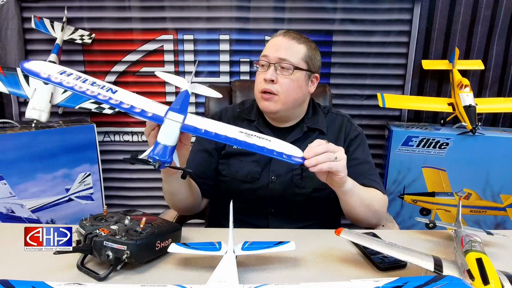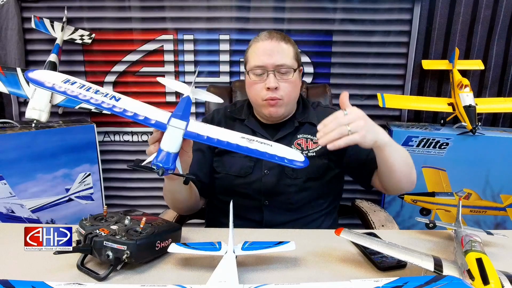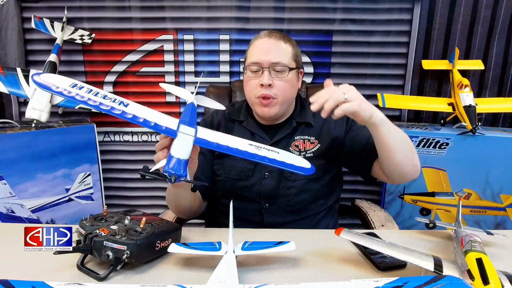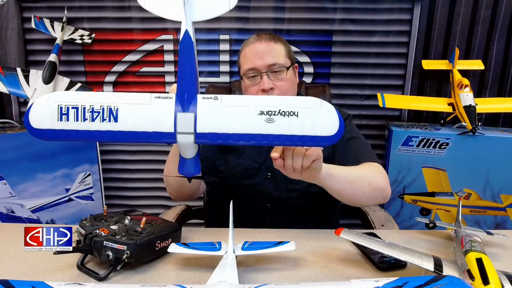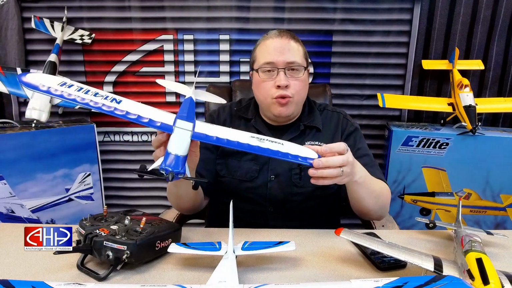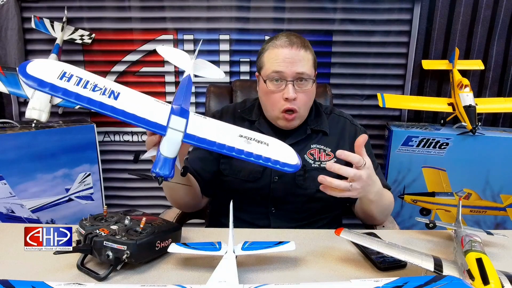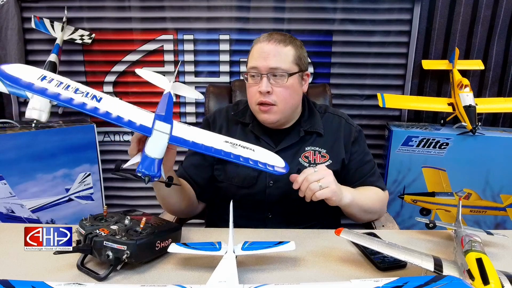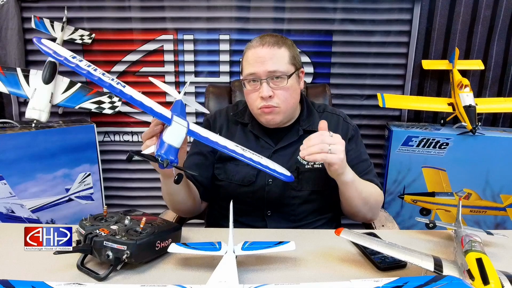Next is the wing shape. There's the wingspan, which is just simply the length of the wing from one tip to the other tip. And then you have chord, which is the depth of the wing from leading edge to trailing edge. Those two together contribute to the wing area. The larger the wing area, the more lift potential that wing has. A smaller wing requires more airspeed to generate the same amount of lift.